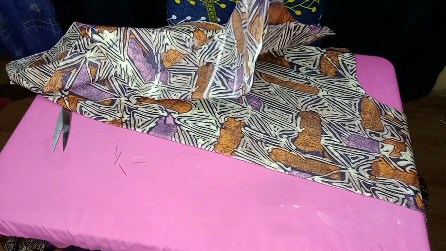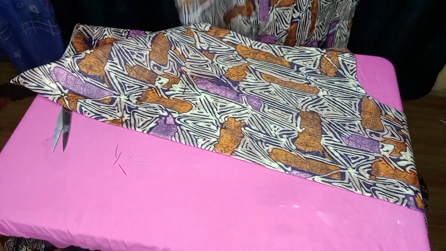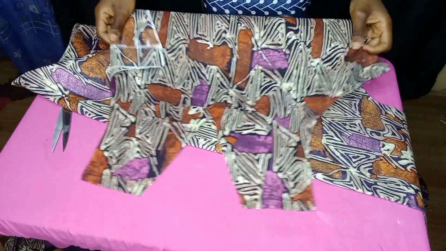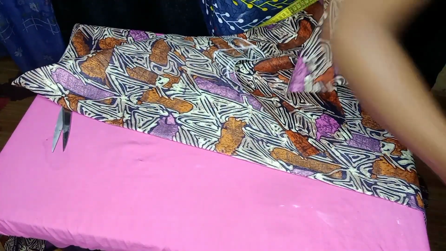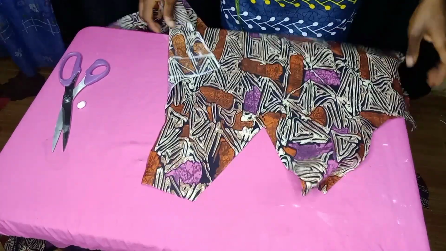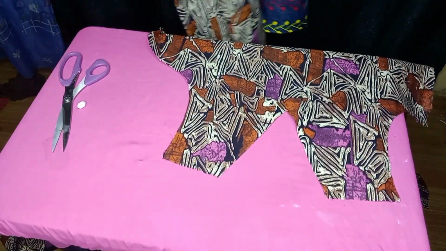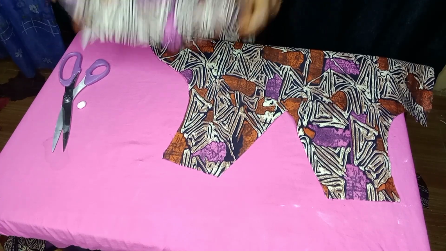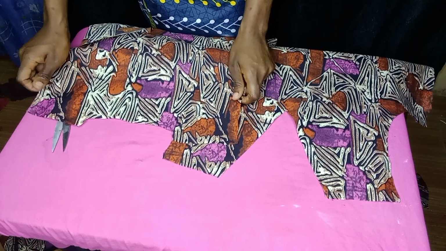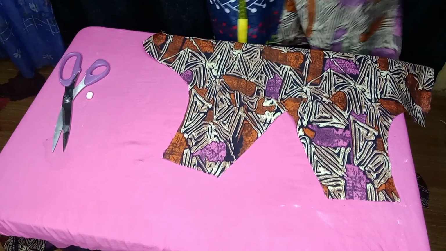So this is the front piece. This is what the front will look like. And this is for the back piece. So let's go and cut the sleeve.